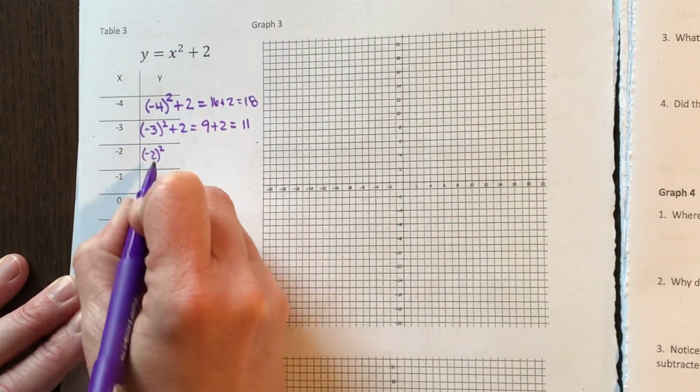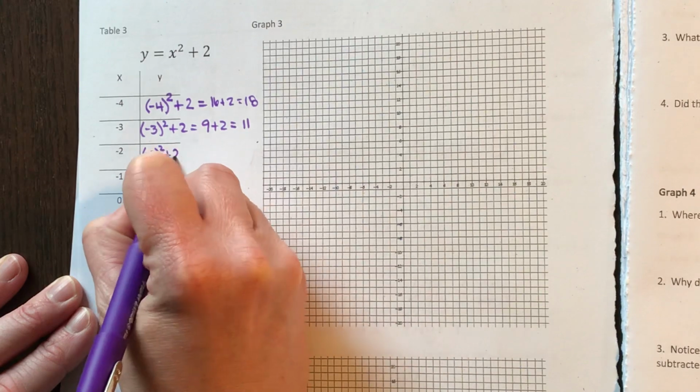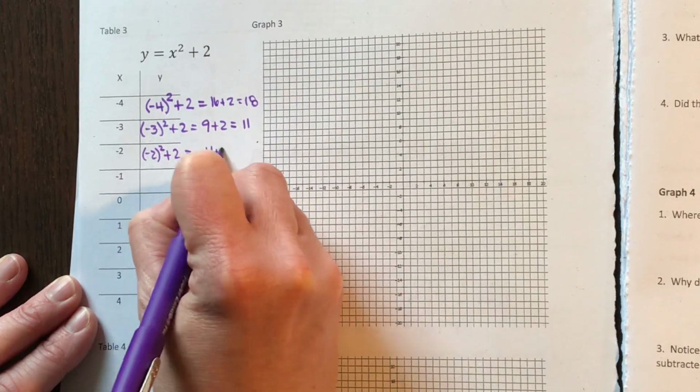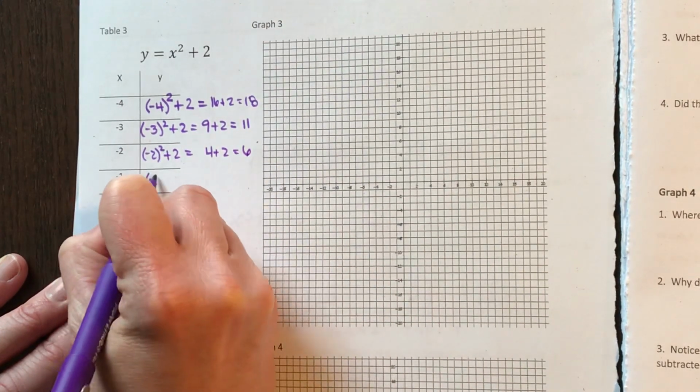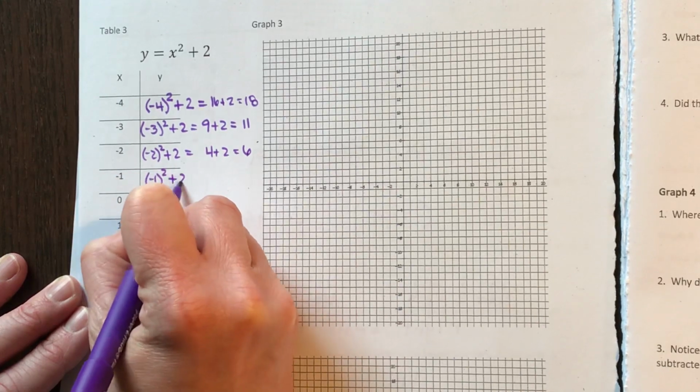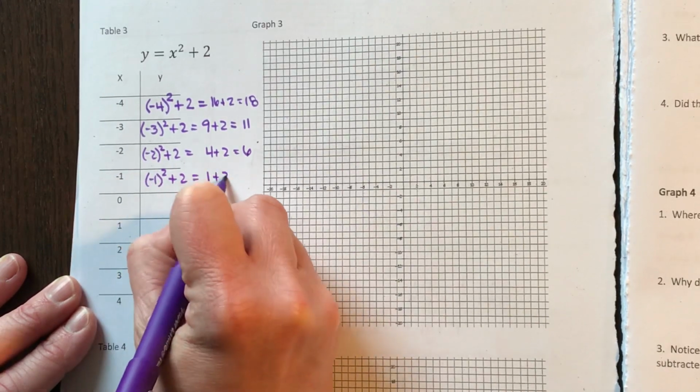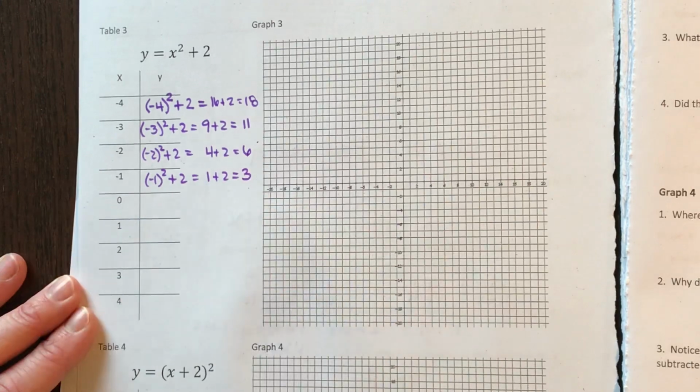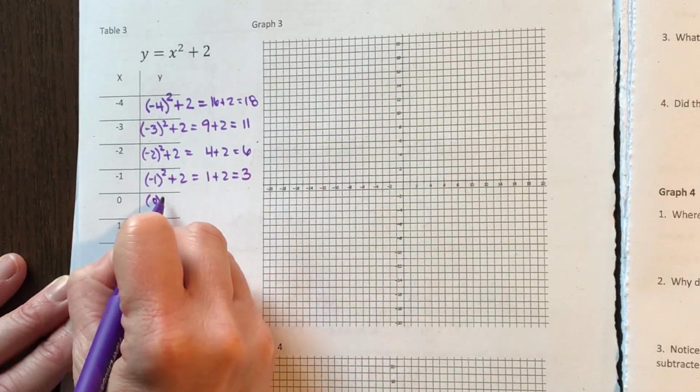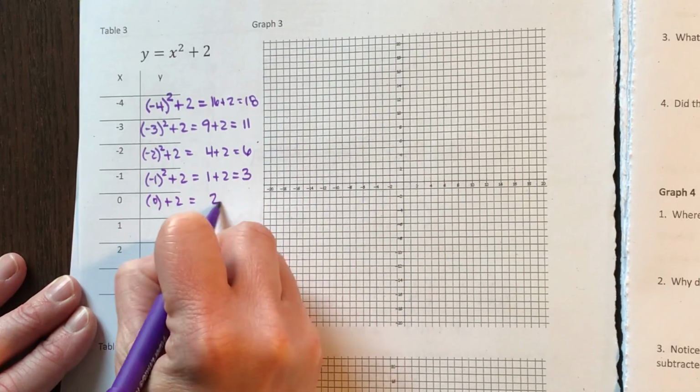-2 times -2 is 4, positive 4, and 4 plus 2 is going to be 6. -1 times -1 is positive 1, plus 2 is going to be 3. 0 times 0 is 0, and if I add 2 to it, I get 2.